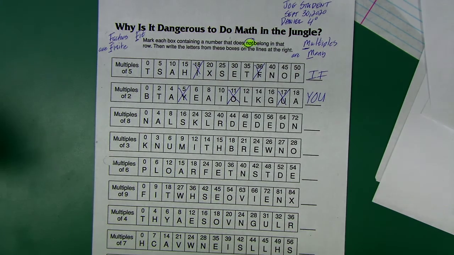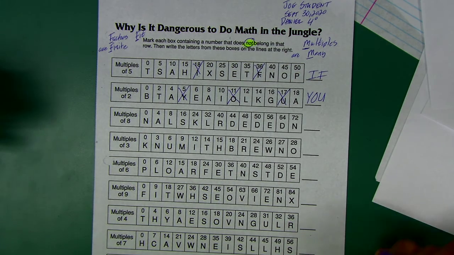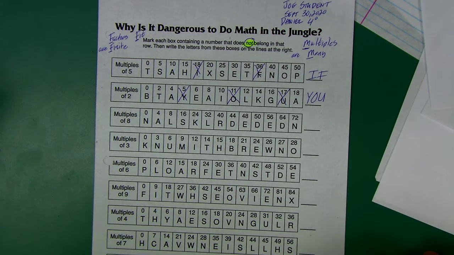So far I'm feeling pretty confident that I'm doing this right. It's actually spelling words here.